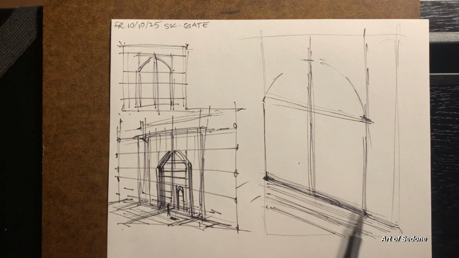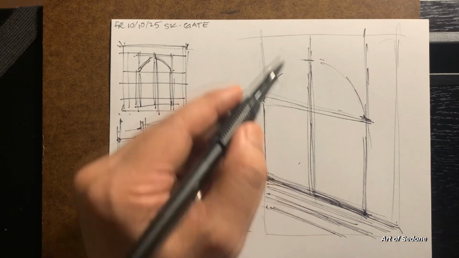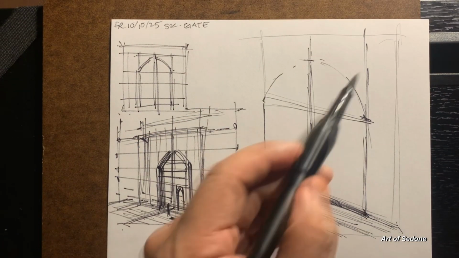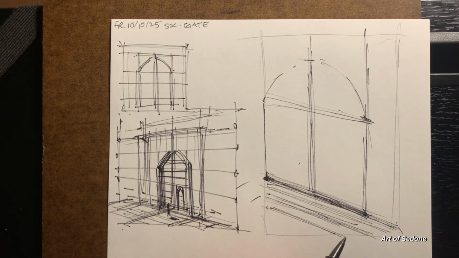So in this way, you can still look at the reference and make it look just like it as far as the design and everything, but you're still drawing it. It's going to look okay in your drawing.